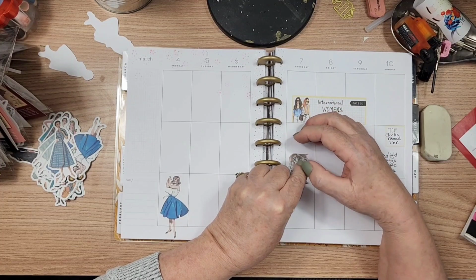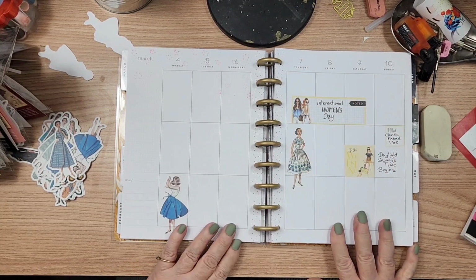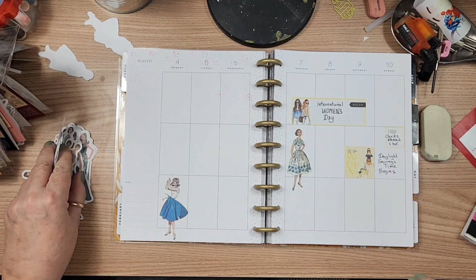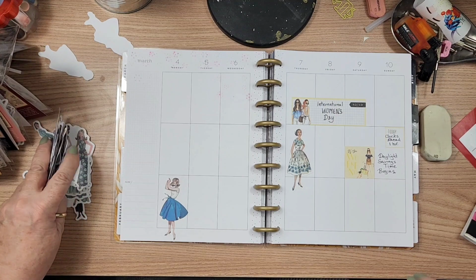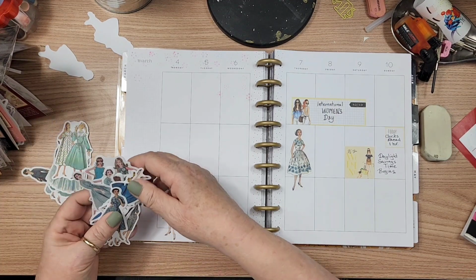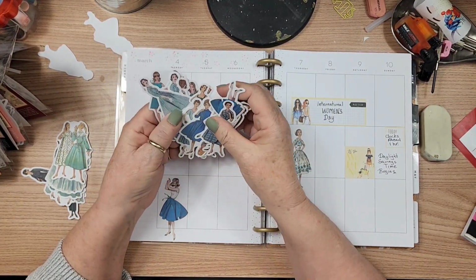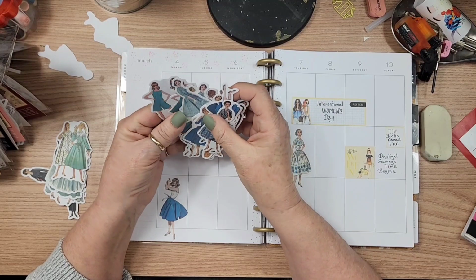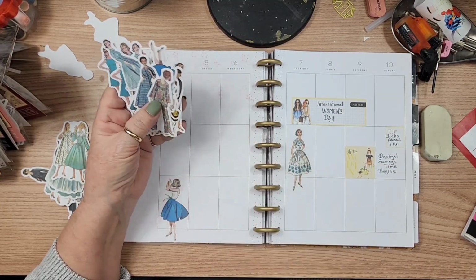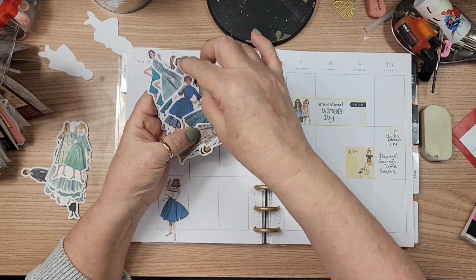I'm going to put this one there. Thinking one more blue, maybe. I like this.